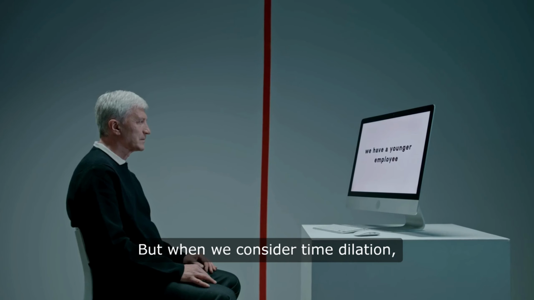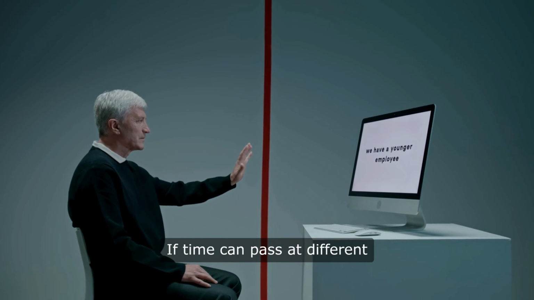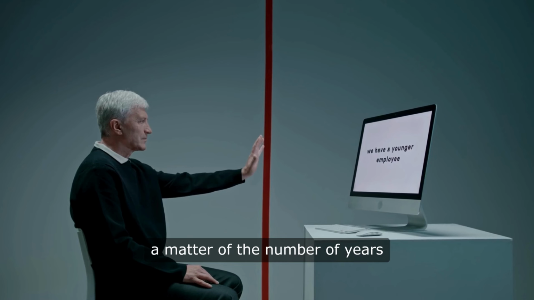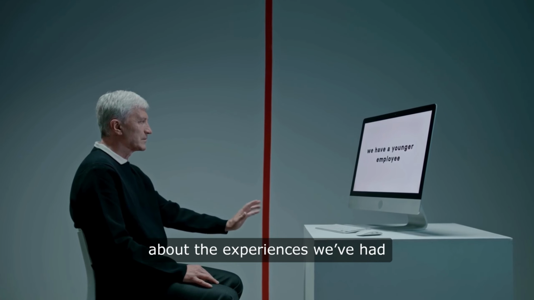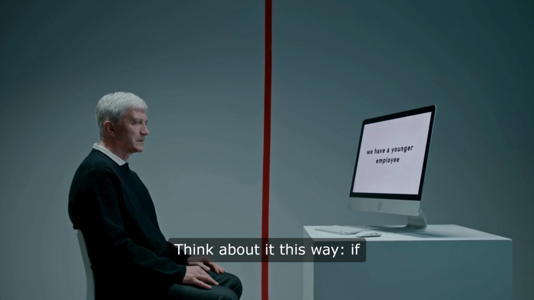But when we consider time dilation, the idea of aging becomes more complex. If time can pass at different rates, then aging isn't just a matter of the number of years we've lived. It's also about the experiences we've had and the environments we've been in. Think about it this way.